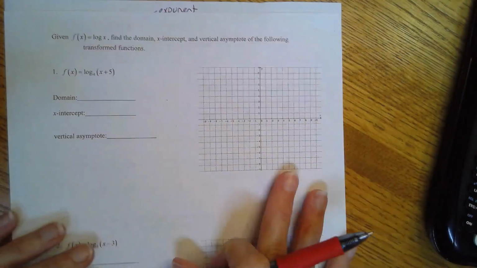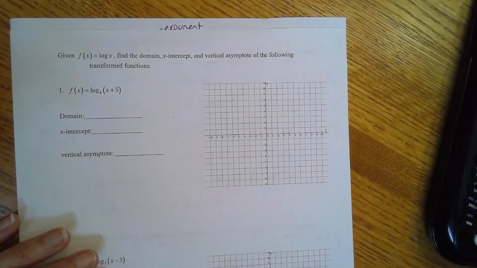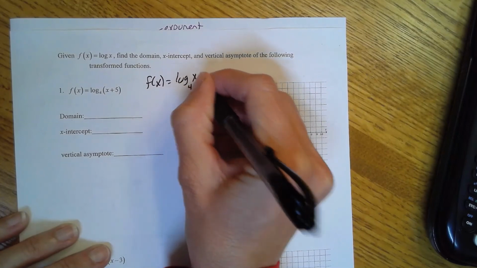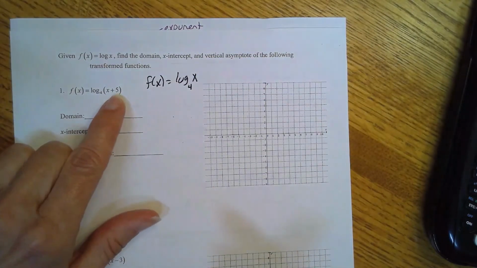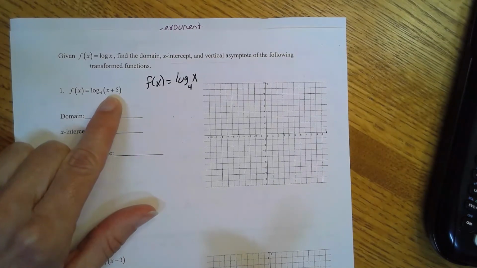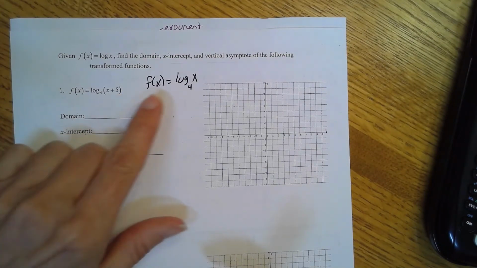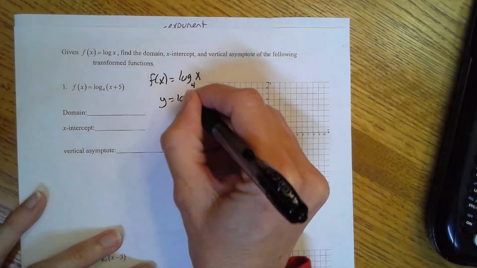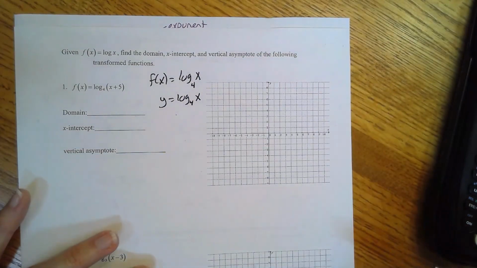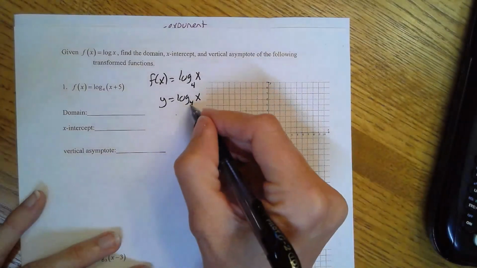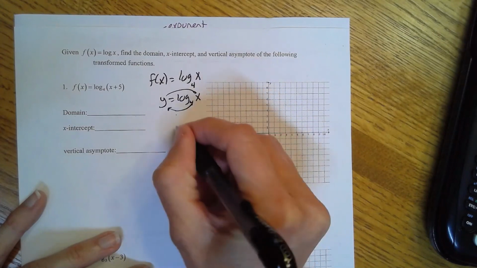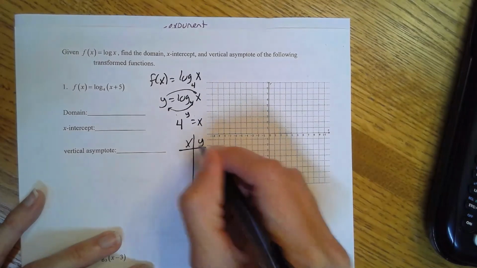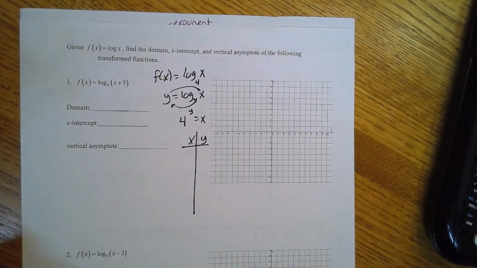So first things first, we're going to graph the parent function. The parent function would be f of x equals log base 4 of x. Now we know what the plus 5 is going to do to everything because we know about transformations. The plus 5 is in parentheses, so it's going to move everything to the left 5. But we need to graph the basic log graph first. To graph the log graph, we probably should change it into an exponential because it's easier to find points. So 4 to the y equals x. All we're going to do is change our log form into an exponential form because it's much easier.